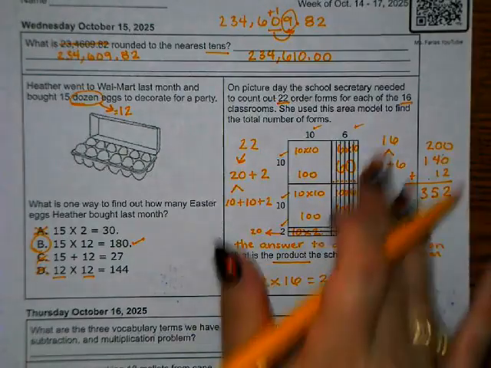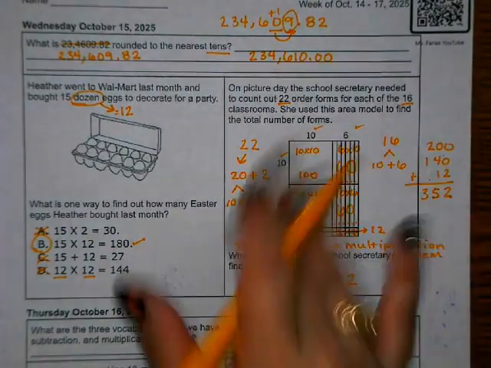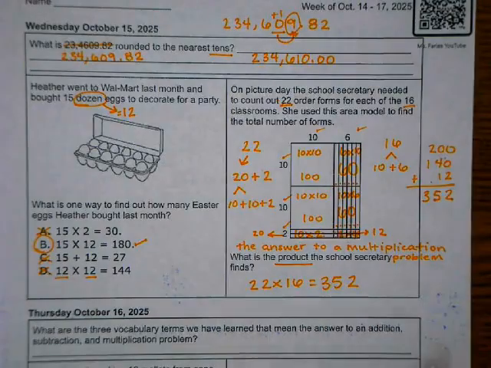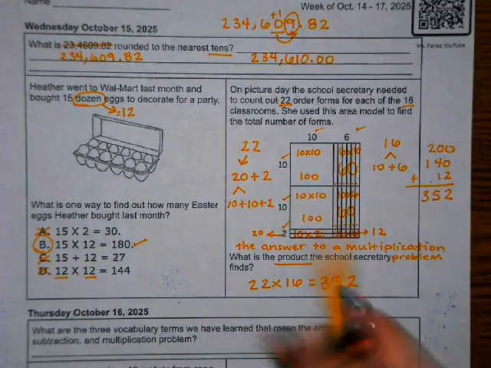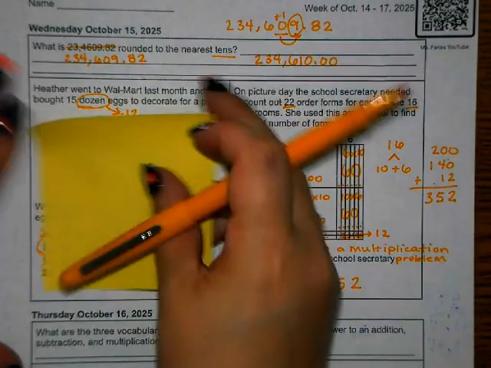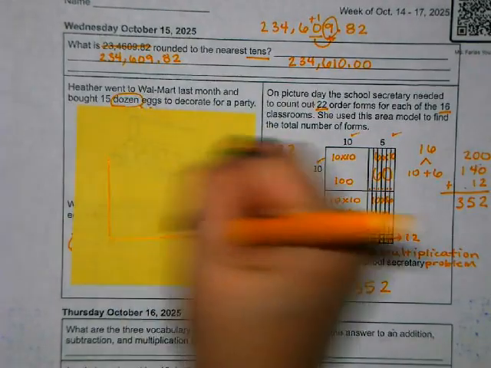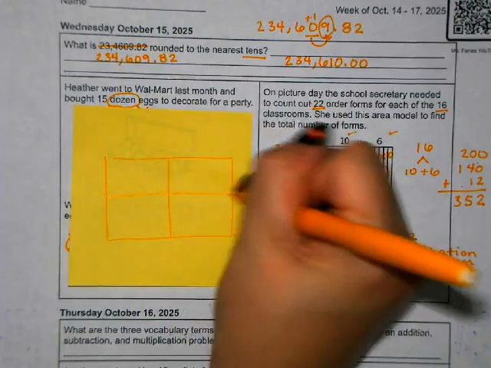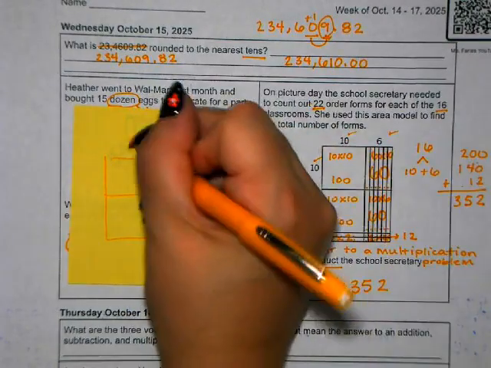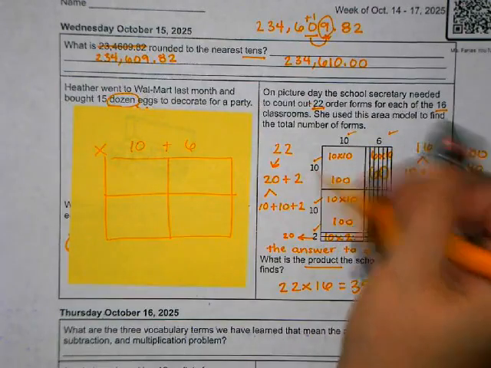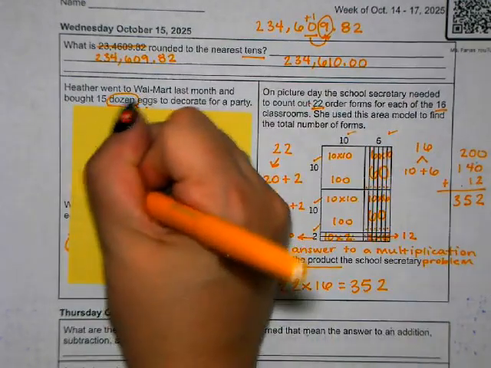This may be confusing, and if this was confusing, make sure that you ask tomorrow so I can better explain this part for you. But this was just breaking it apart into our area model. This was like if I broke apart like this, and I'll do 10 and 6 at the top, and I'll do 20 and 2.